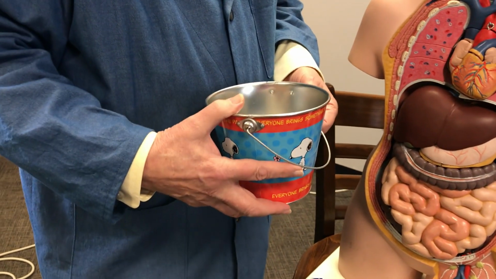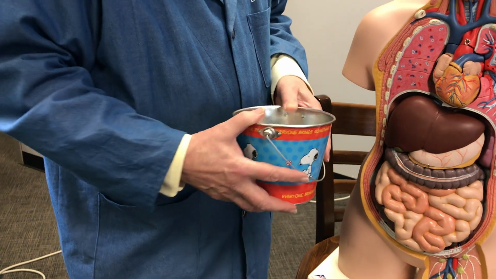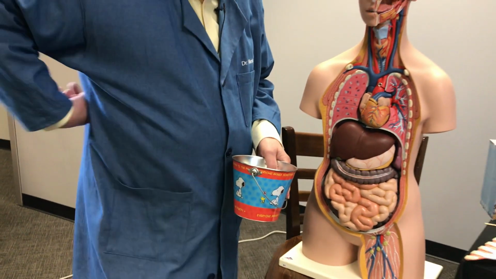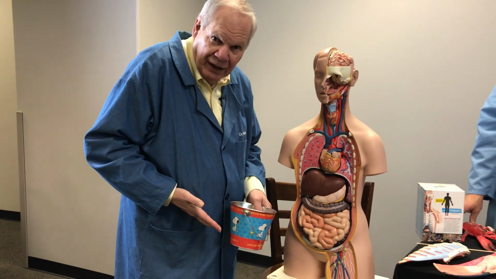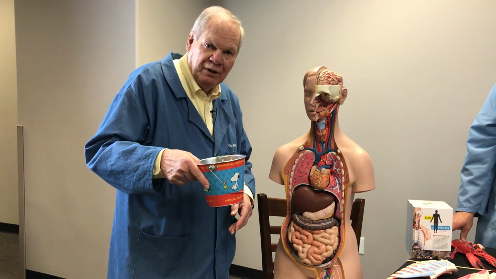Notice the handle on the pail. Our ribs are like the handle on this pail. They don't wrap around our body like this. Our ribs go down at an angle, just the way the handle of this pail does.